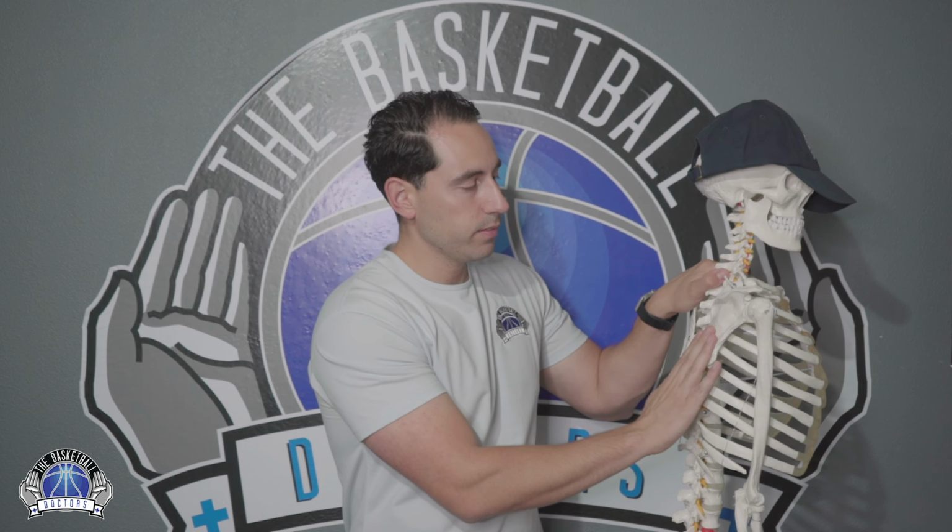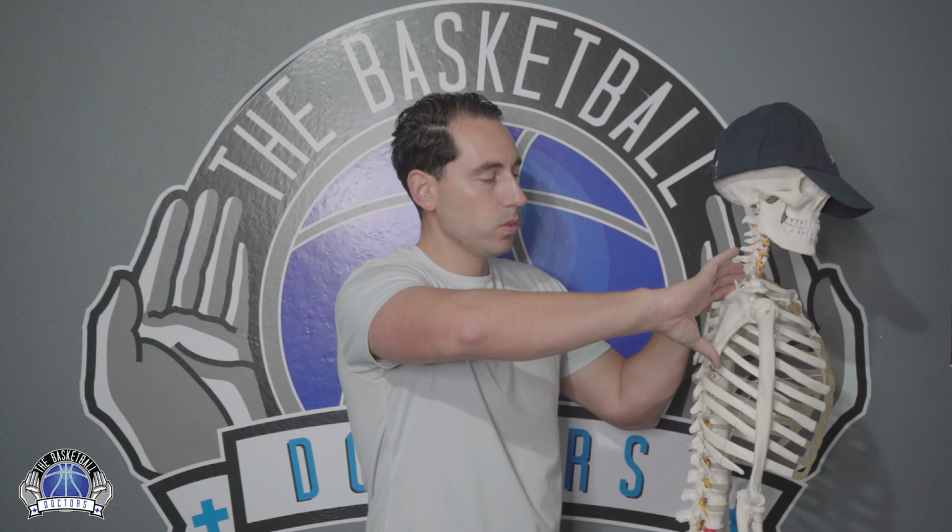So to recap, with the shoulder joint, we have flexion, extension, adduction, abduction, external rotation, internal rotation. The shoulder blade, we have elevation, depression, protraction, retraction, upward rotation, downward rotation. So those are the main mobility aspects of the shoulder joint there.